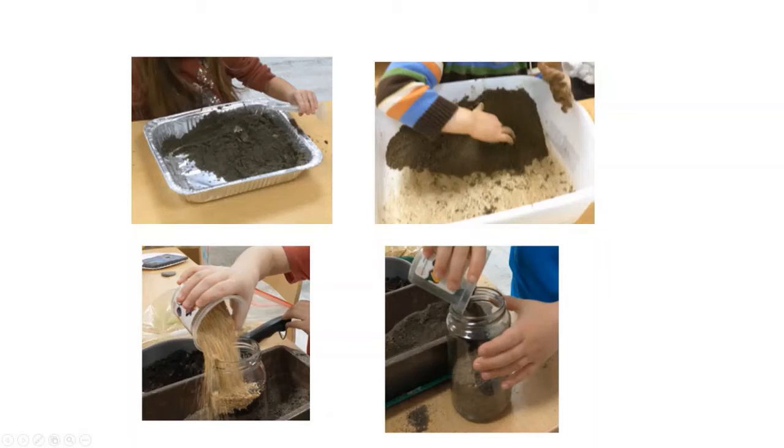This led naturally enough to exploring how sedimentary rocks form. After mixing sand and dirt, the students added water, noticing how channels were formed and which materials were deposited. They used these experiences to create their own sedimentary storage jars.